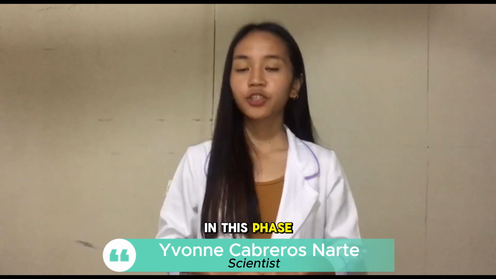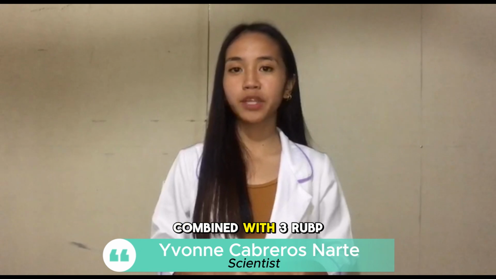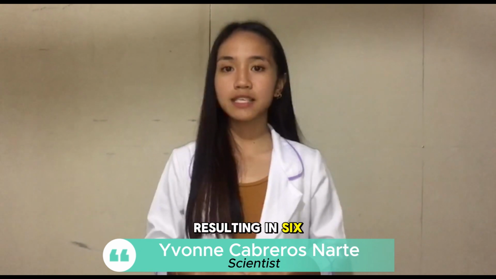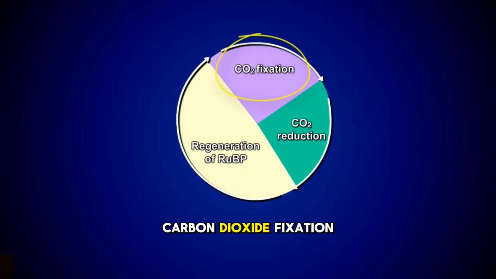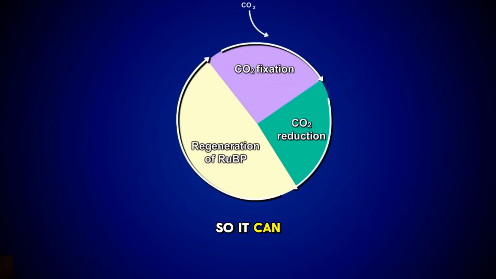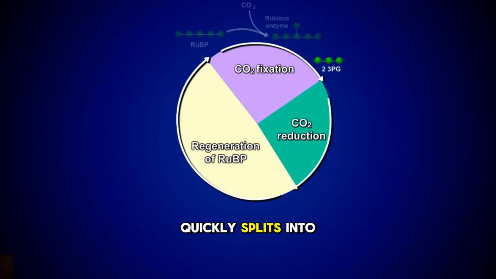Let's break down the stages of the Calvin cycle, starting with carbon fixation. In this phase, three molecules of CO2 are combined with 3 RuBP, resulting in 6 molecules of 3-PGA. The first phase, carbon dioxide fixation, basically captures the CO2 from the atmosphere, so it can be used in the reactions. To do this, CO2 is attached to RuBP, a 5-carbon molecule. The enzyme used in this reaction is called rubisco, and the result of the reaction is an unstable 6-carbon molecule that quickly splits into two 3-carbon molecules called 3-phosphoglycerate or 3-PGA.